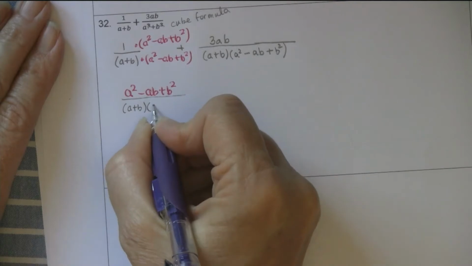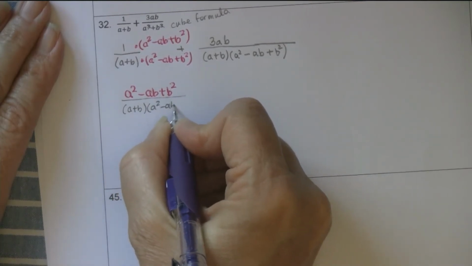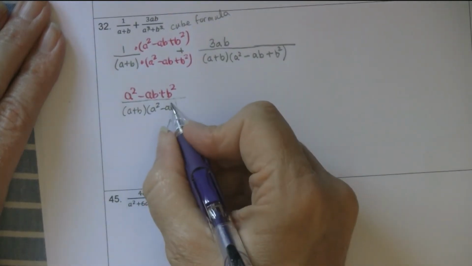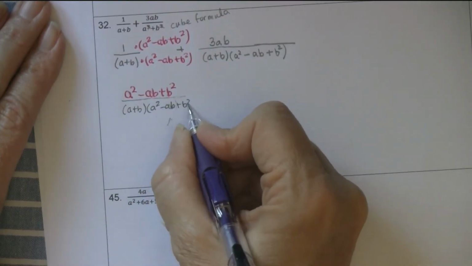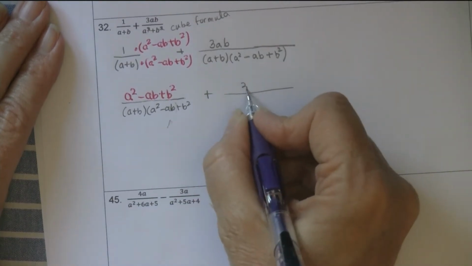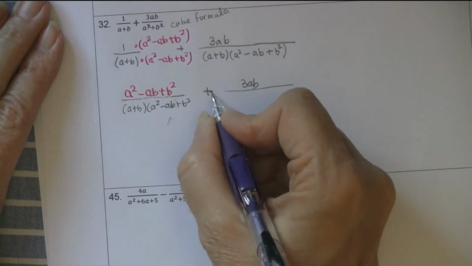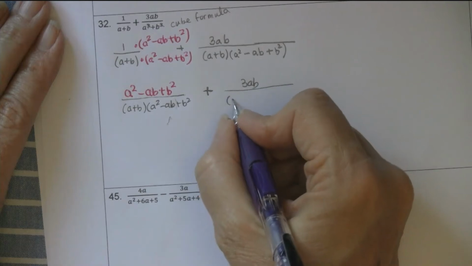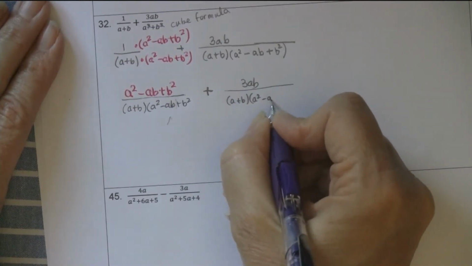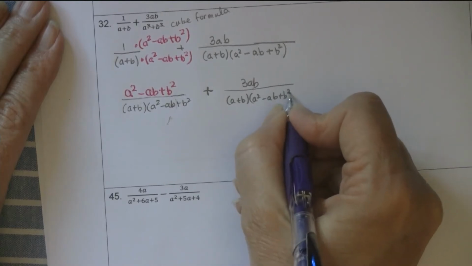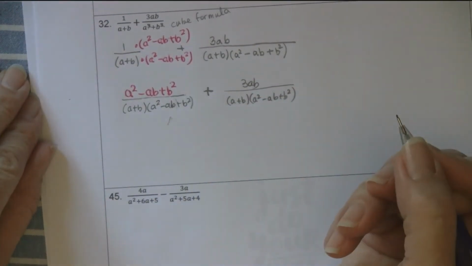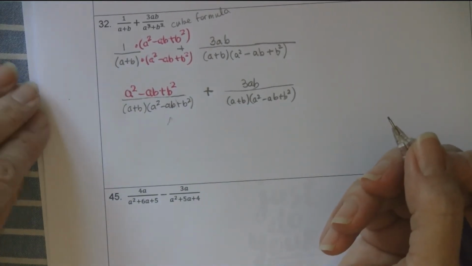And my denominator is this. And the denominators are the same. So since the denominators are the same, you can add the numerators. You don't make the denominators the same when you're multiplying fractions, and you don't make them the same when you're dividing fractions. You make them the same when you're adding them or subtracting them.